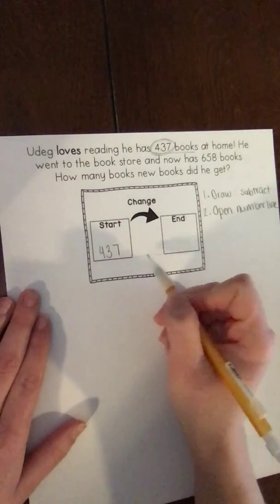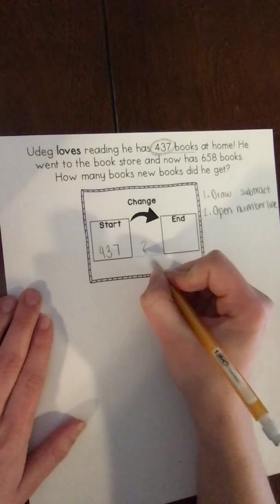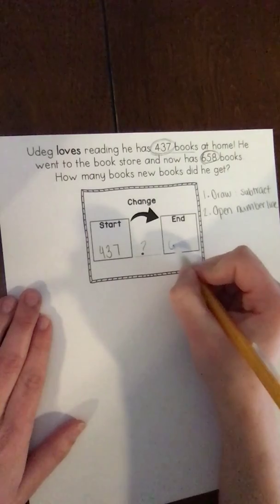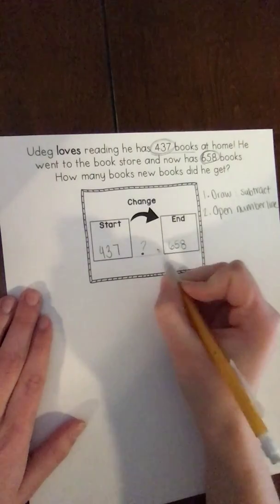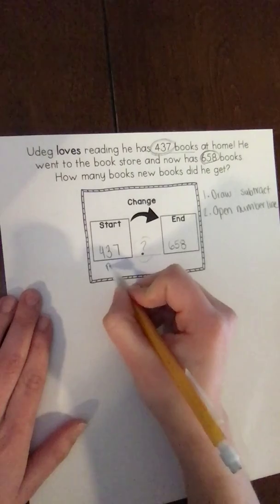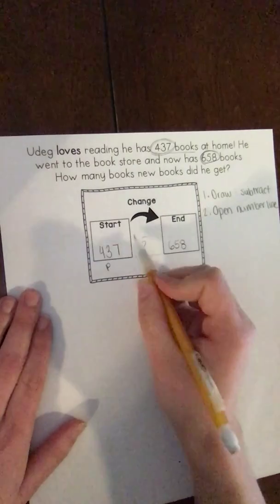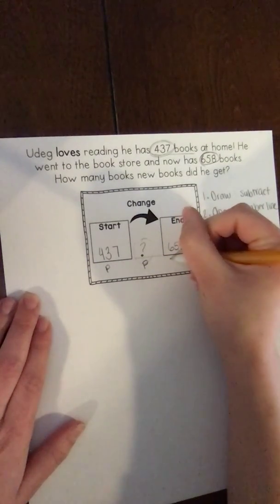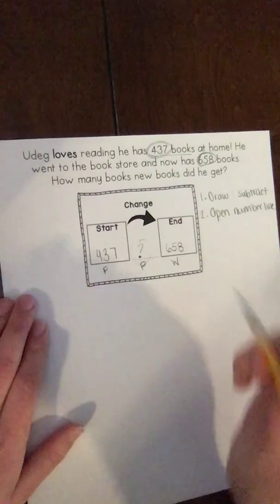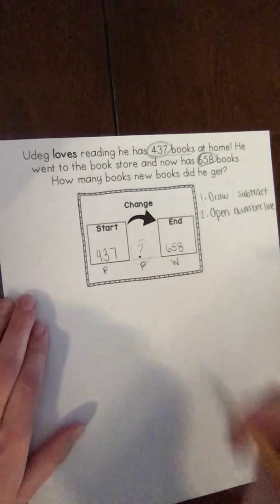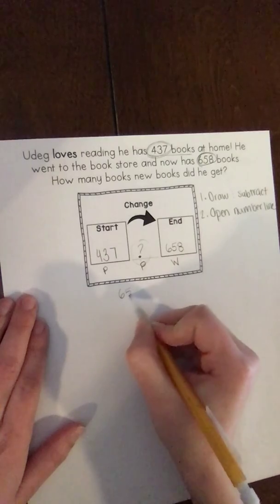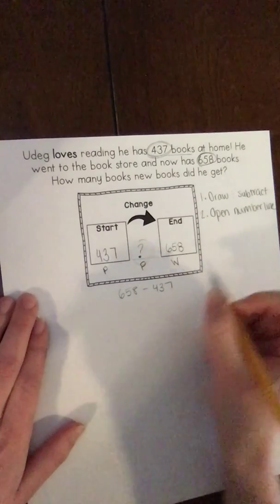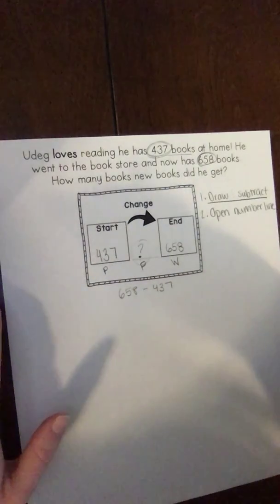The change is what we don't know. We are not sure how many books he in fact did buy at the bookstore, but we know that in the end, he ended up with 658 books. So we want to find this change number. I know that this is a part. How many he bought at the store, or our question mark, is our part. And how many he ended up with is our whole. And we know if we're missing a part, we need to do subtraction. So our problem here is going to be 658 minus 437. So let's go ahead and start with draw and subtract.